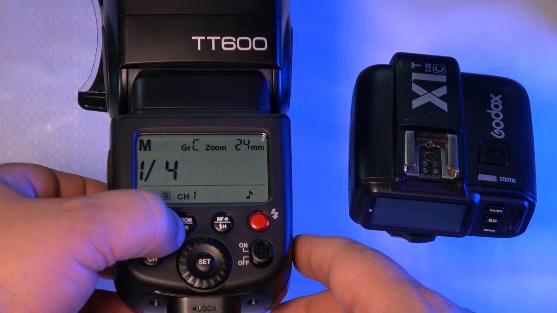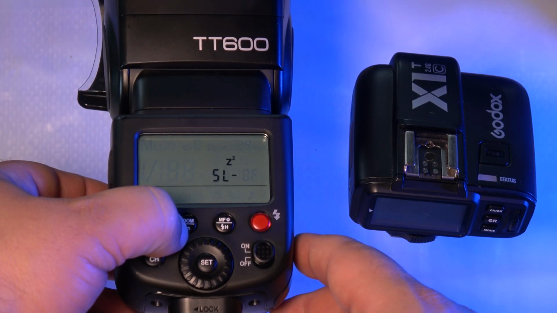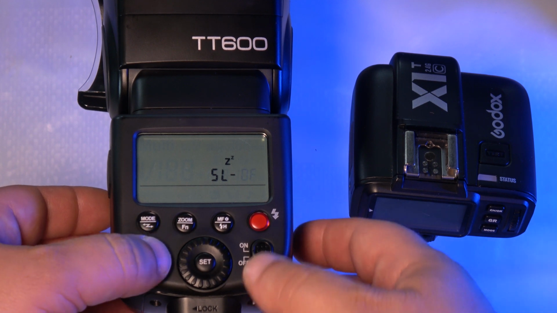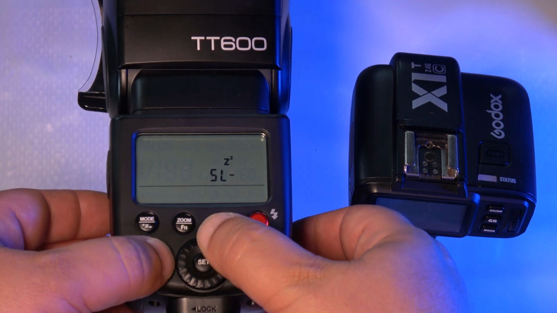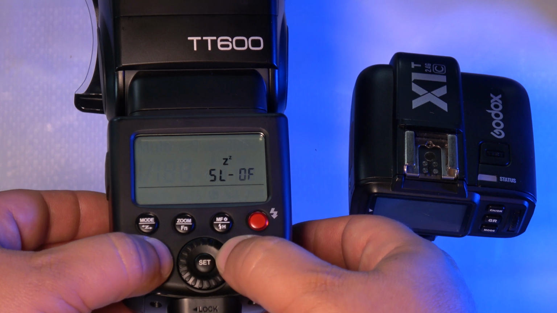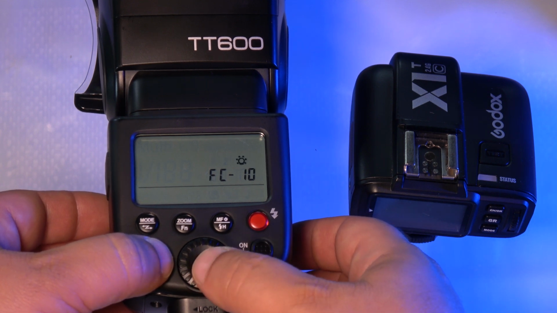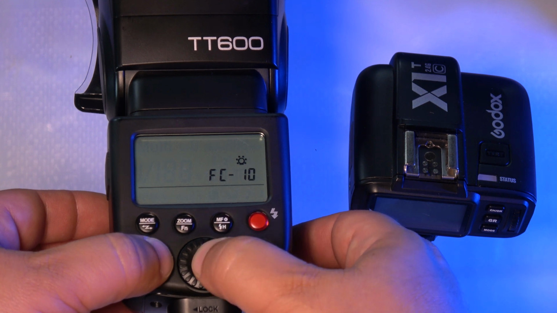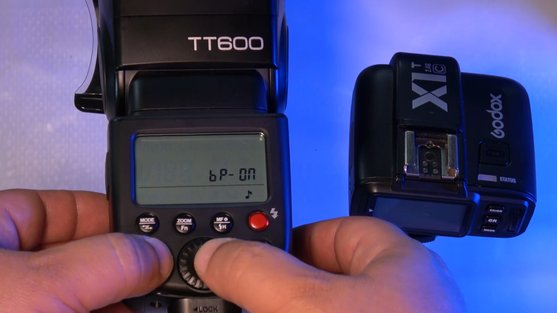By long pressing the zoom FN button, you have the custom settings to change. For example, the sleep mode. In this case, I'm just gonna turn it off. And for example, turn the beep sound on or off. Other settings can be adapted to your needs as well.